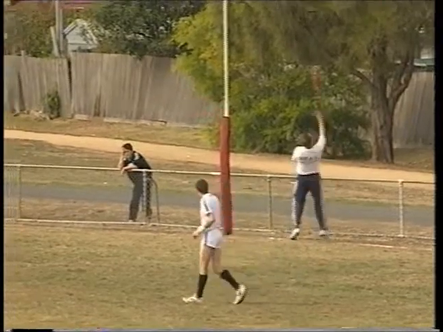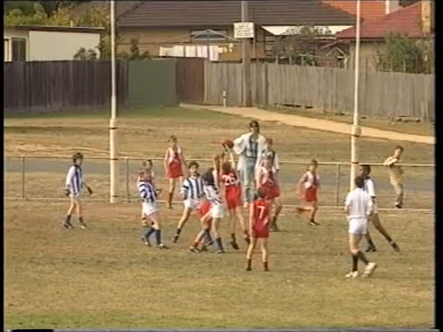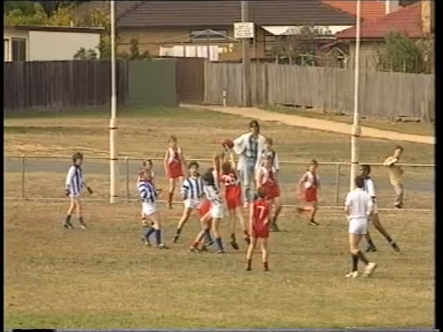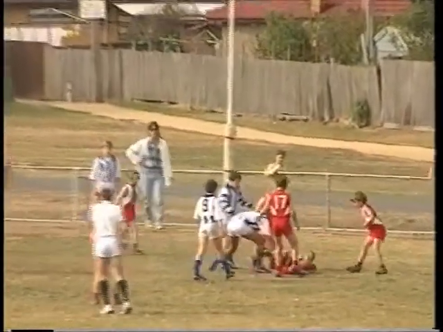As the ball is thrown in, the players move to contest the hit-out. You should adjust your position to be side on to the players contesting the hit-out, then move quickly to a position inside the next act of play.